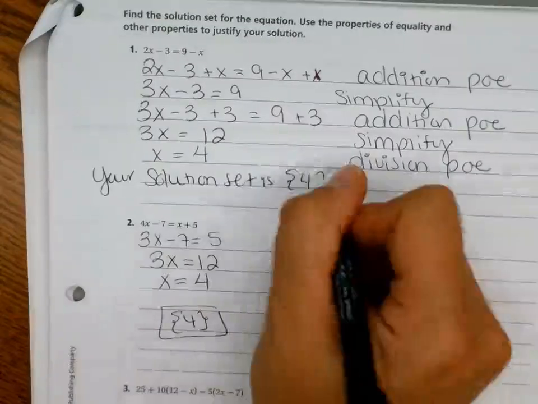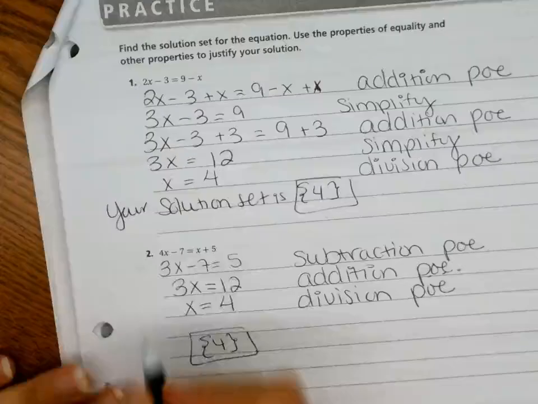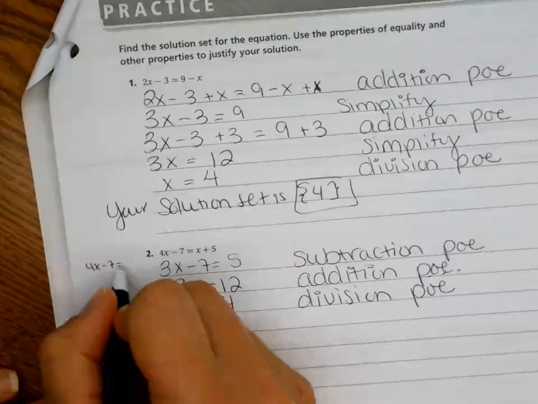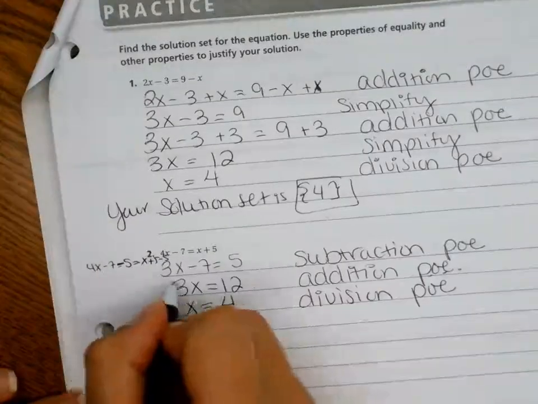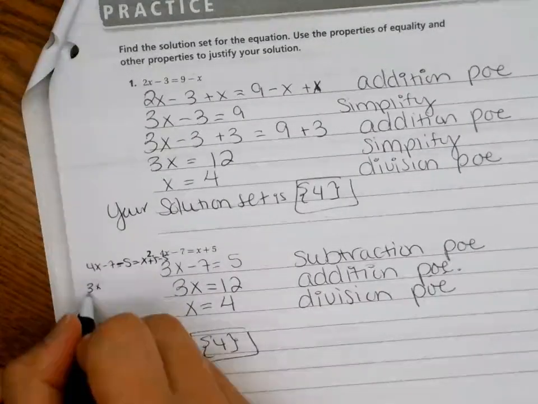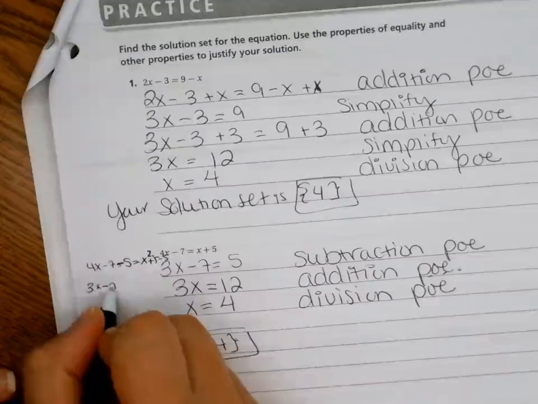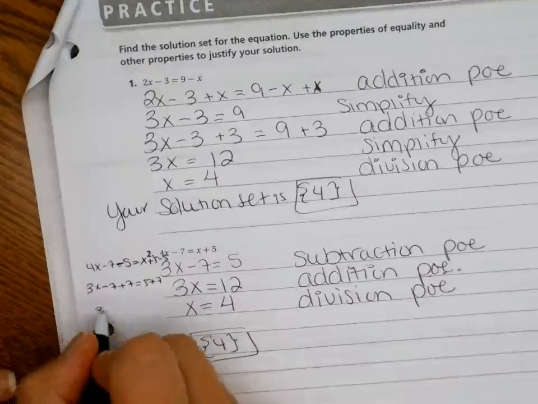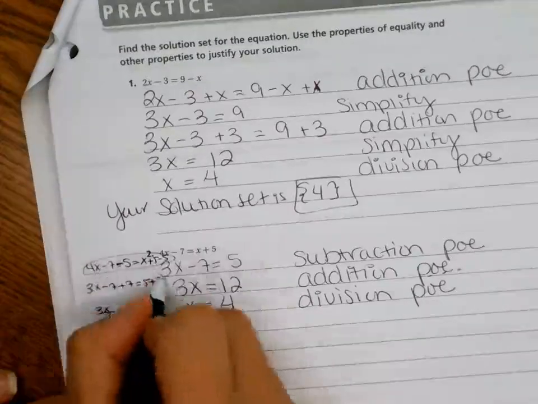So you could either show the in-between steps that are more optional. It would have been 4x minus 7 minus 5 equals x plus 5 minus 5, right? And then there would have been a step in here. Then there would have been a step in here. Right? These work type steps are optional.